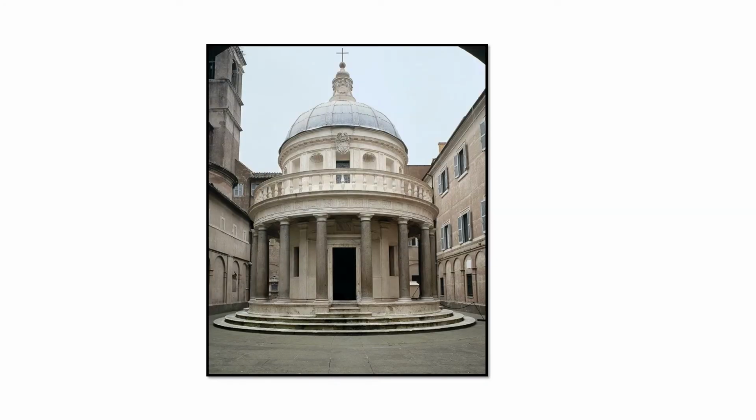Tempietto at San Pietro in Montorio. The Tempietto, or the small temple in English, is one of the finest examples of High Renaissance architecture. It was built in 1502 in the middle of the larger church's rectangular plaza, designed by Donato Bramante.